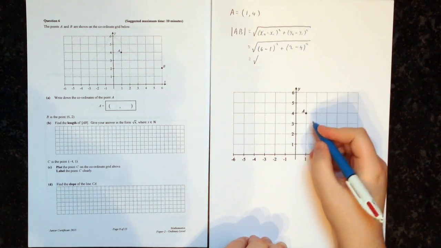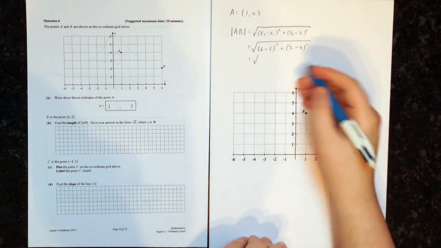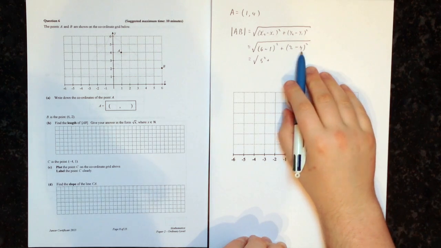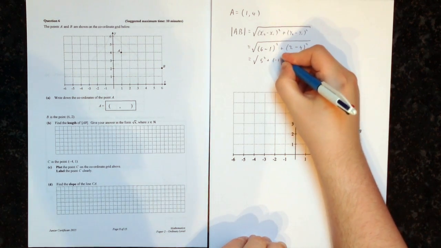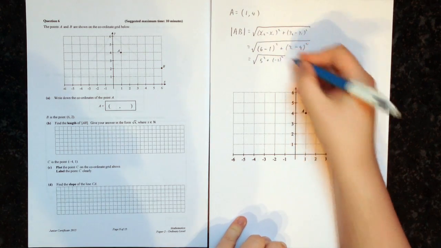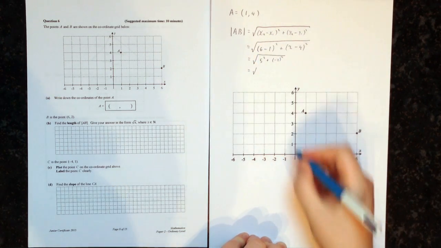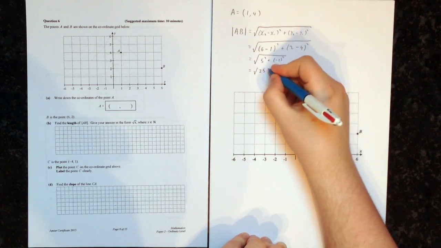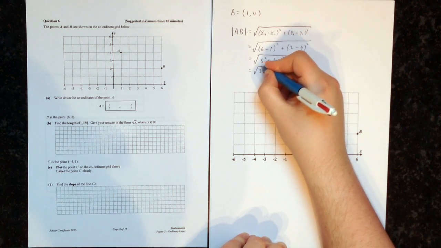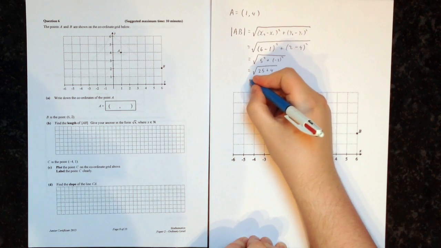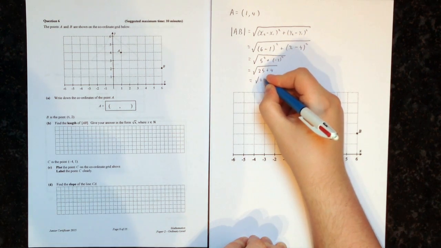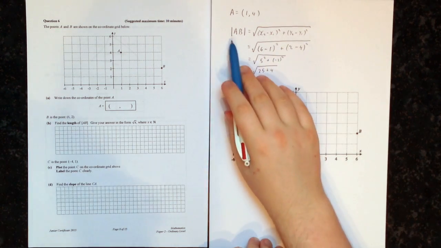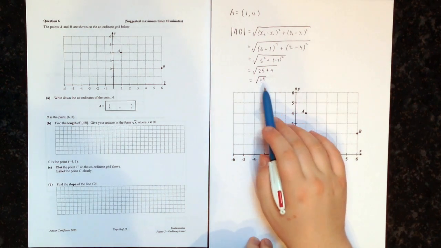So that's going to be equal to the square root of 6 minus 1 is 5. So that's 5 squared, plus 2 minus 4 is minus 2 squared. So that's going to be equal to the square root of 5 squared is 25, and minus 2 squared is 4. Which is equal to the square root of 25 plus 4 is 29. So the distance from A to B is the square root of 29 units.